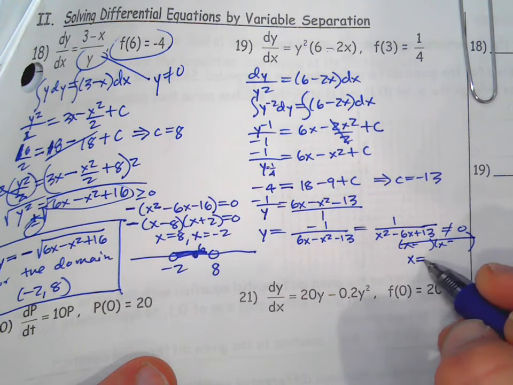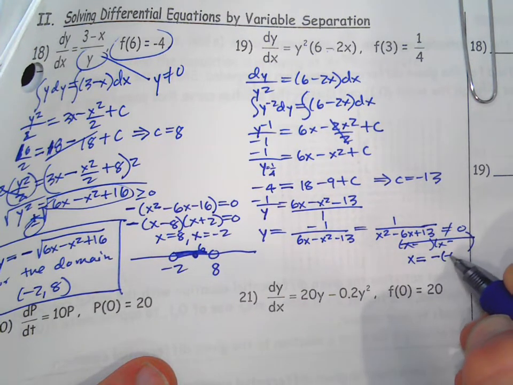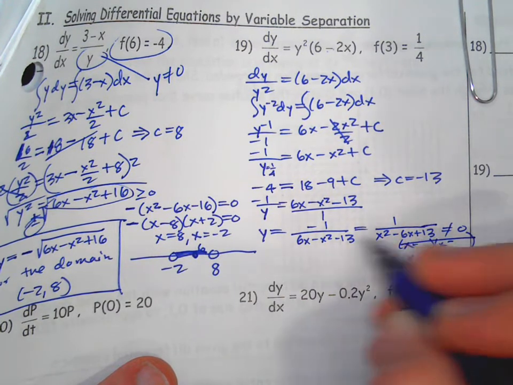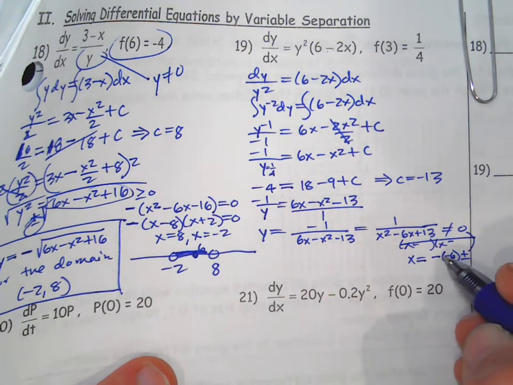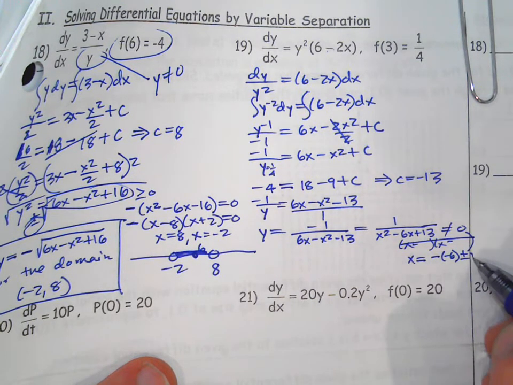X equals negative b plus or minus. I'm using this version. You can use this version. X equals negative b plus or minus the square root of b squared minus 4ac all over 2a.